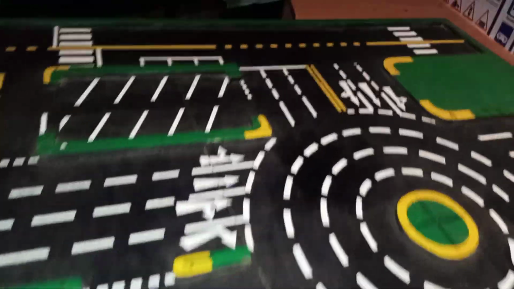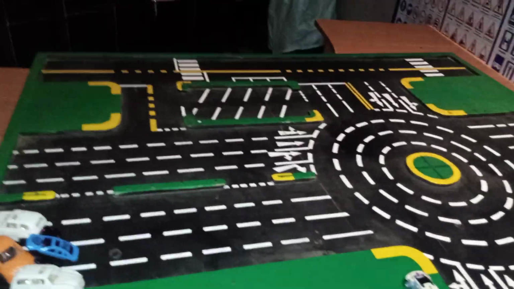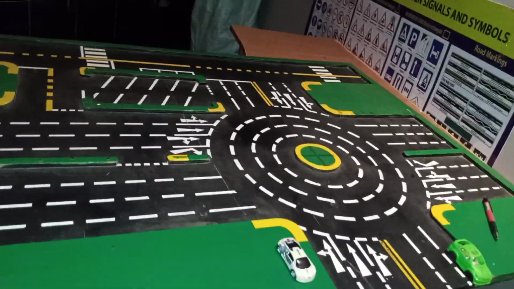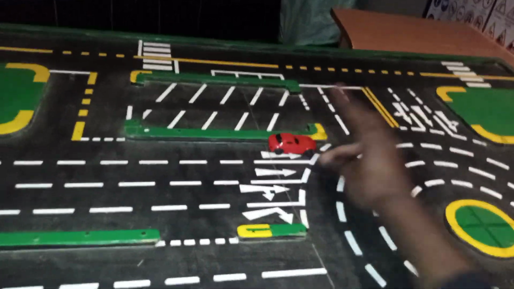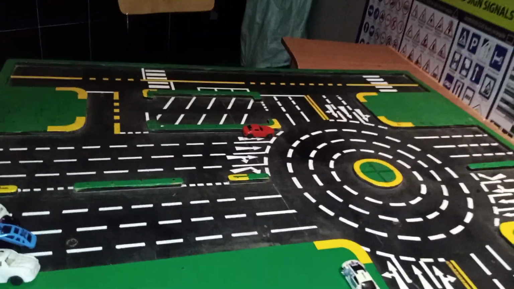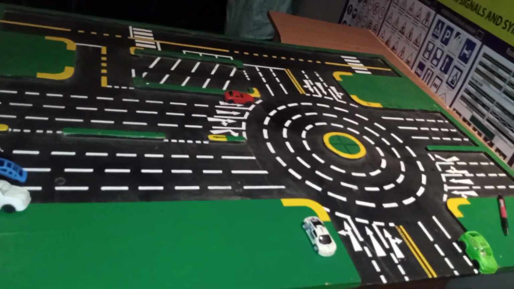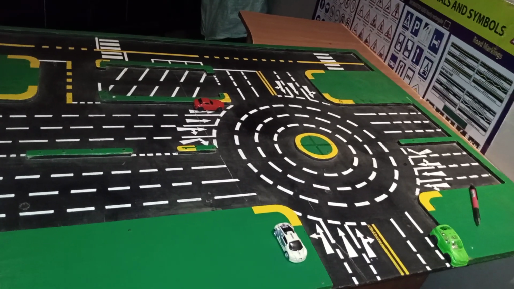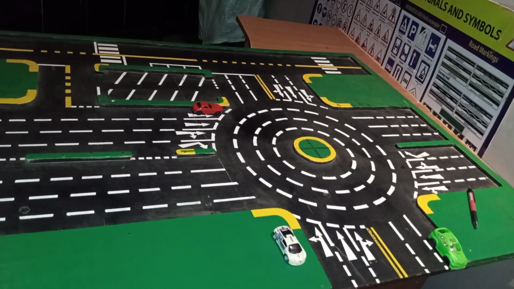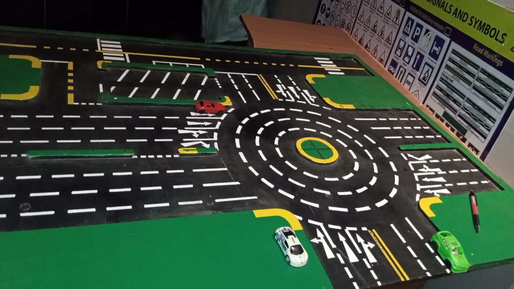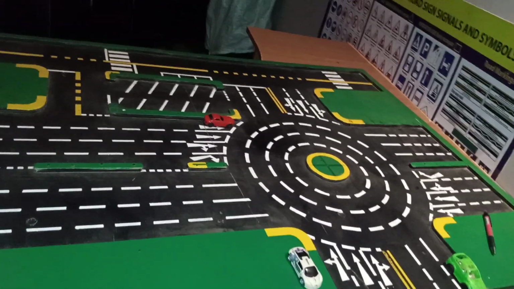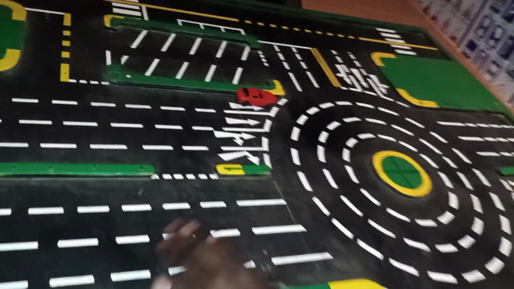Let me focus it properly. You want to go behind the green car? See where it is? Where are you going to come from? The other side, lane 1. So you must pass here.